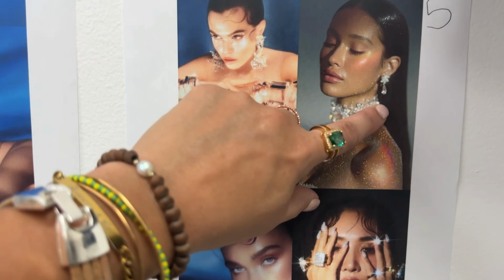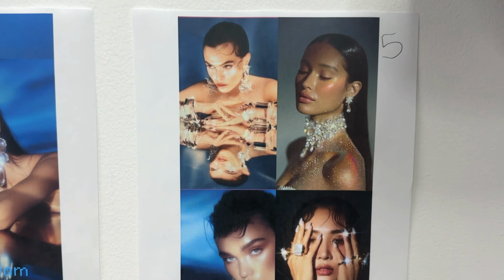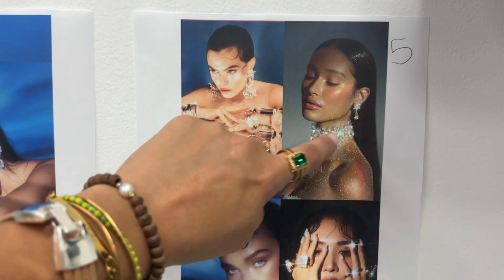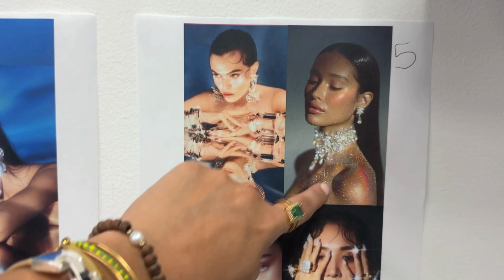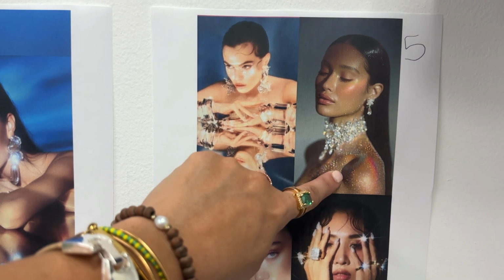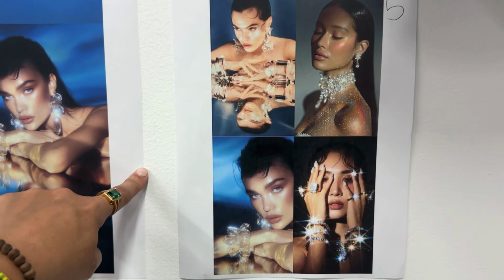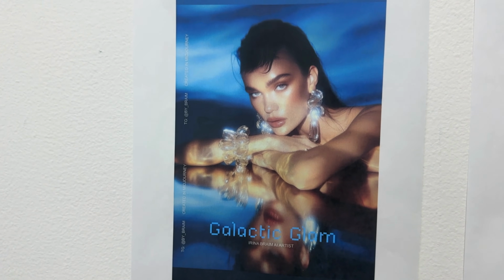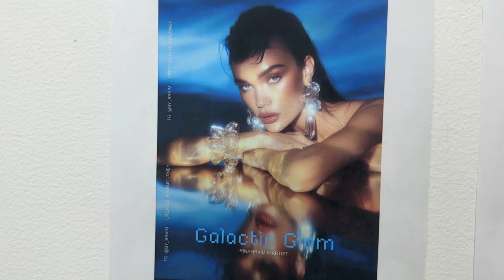I loved this necklace with all the embellishments on her skin, so I'm going to try to create that. I have this beautiful diamond choker I'm going to put on her and some diamond earrings. I'm going to do a lot of highlight on her face. We're going to do some glitter on her upper body. So yeah, that's the inspo. Let's see if I could create this galactic glam that was fully driven by AI.